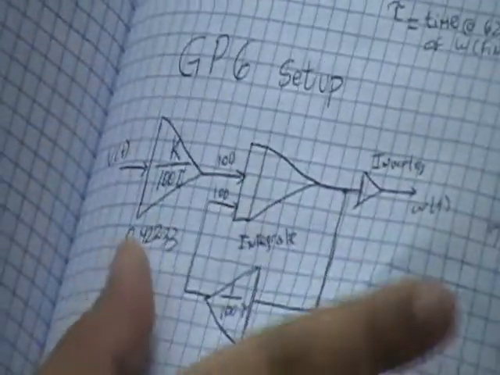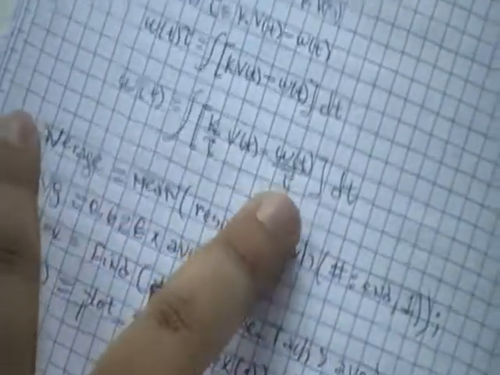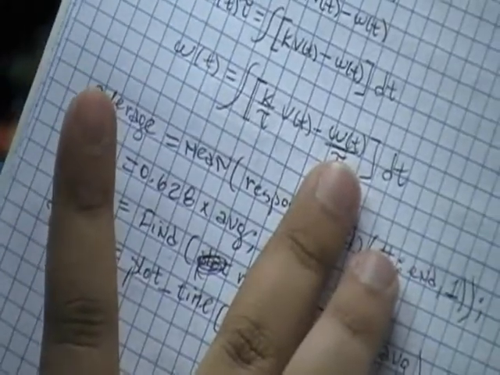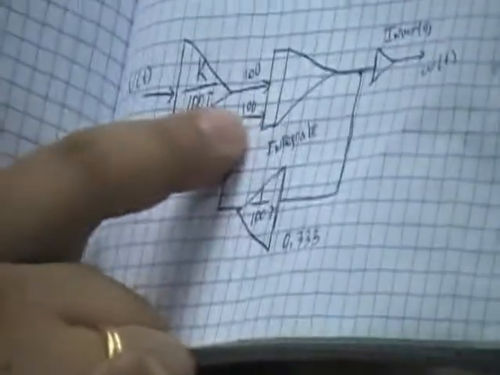So feed that to the integrator. The output of the integrator, as you see from this equation, goes through another gain 1 by 100 tau, because that is the output Wt, and then you feed it back to the integrator itself.